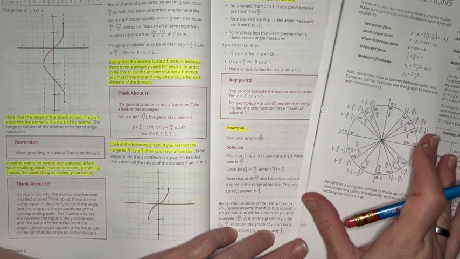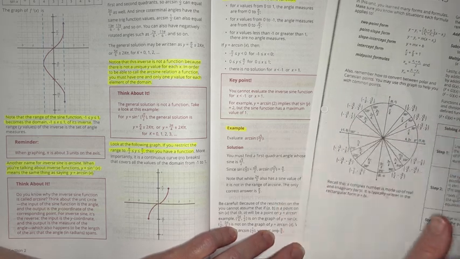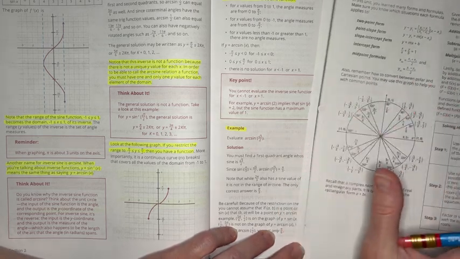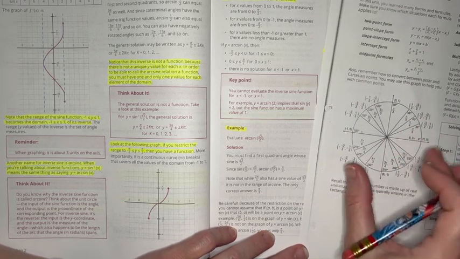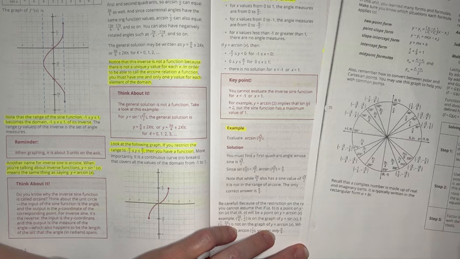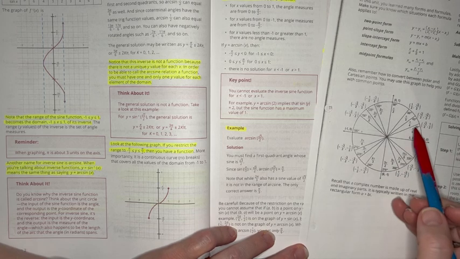This is from Unit 2, page 99. It's very useful. I've been using it this whole book here. So if you don't have a copy of this for yourself, you should make one. It's in Unit 2, page 99.